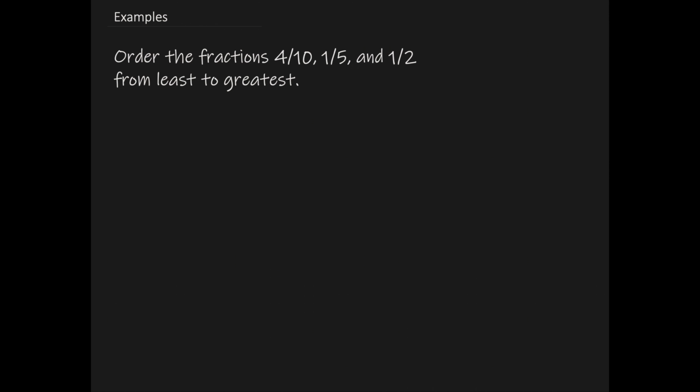Our first example is: order the fractions 4/10, 1/5, and 1/2 from least to greatest. What's the first step to order the fractions? The first step is to find a common denominator. Out of all of these, it has to be the bigger one, because it can't be the smallest one. Looks like 10 is the bigger one. Now let's check.